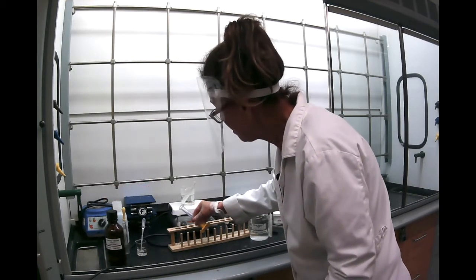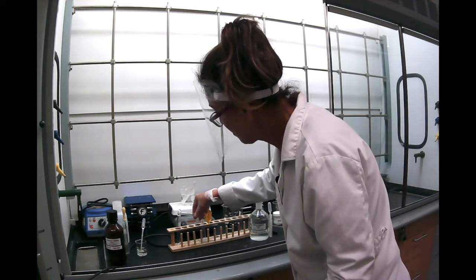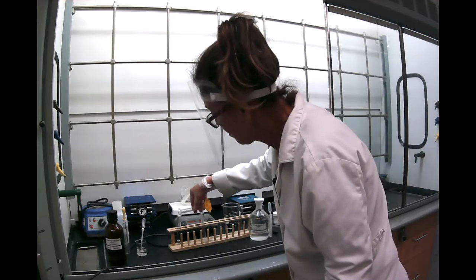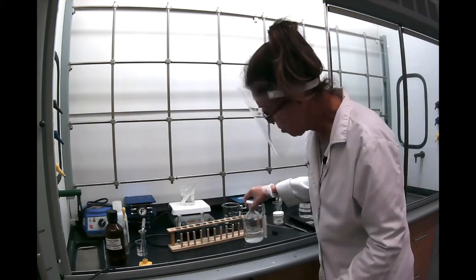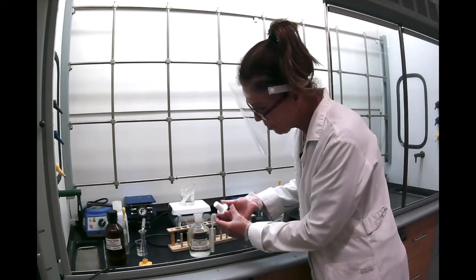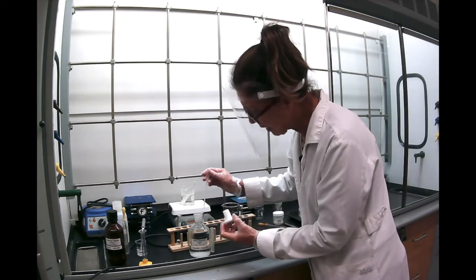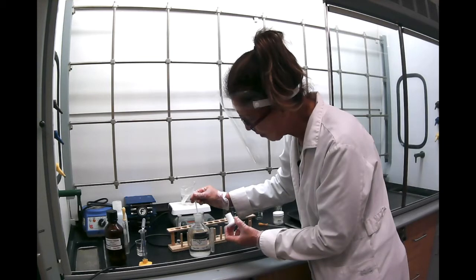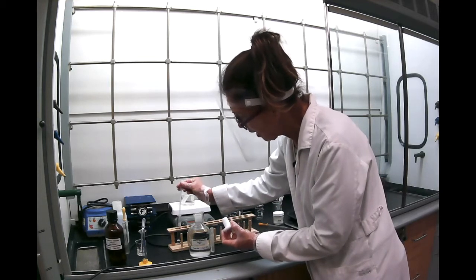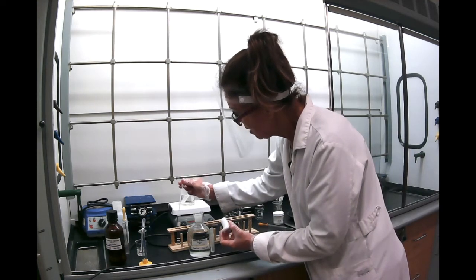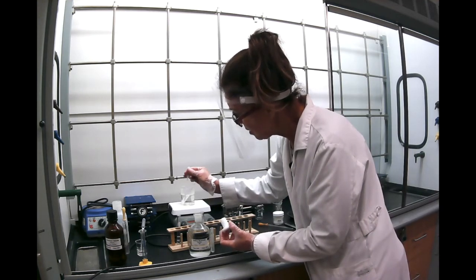And then I'm adding 2 milliliters of the 3 molar sodium hydroxide. So here we have 3 molar sodium hydroxide. I'm going to hold the cap here and just fill up 2 pipettes full of sodium hydroxide. This is 1, and this is 2.